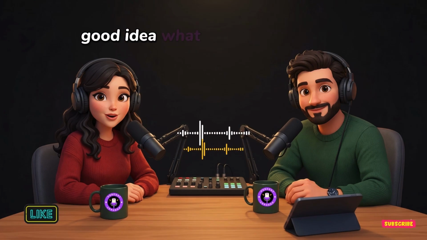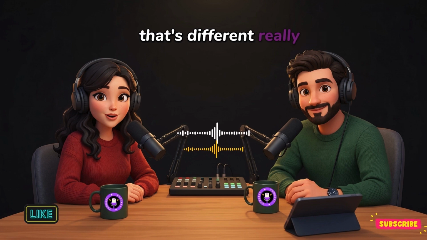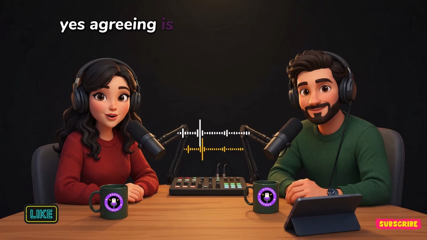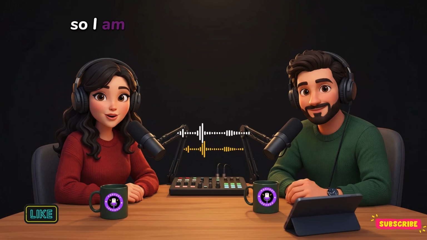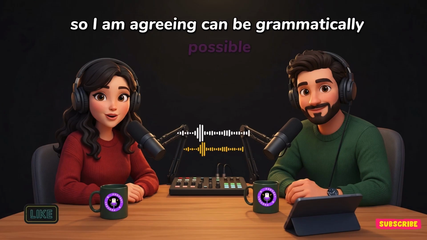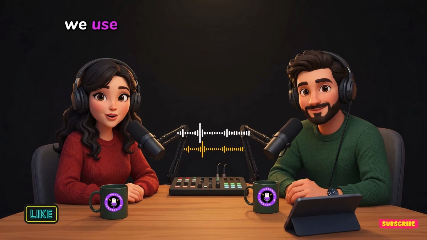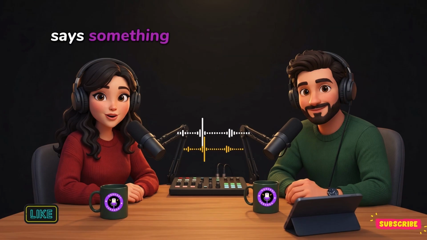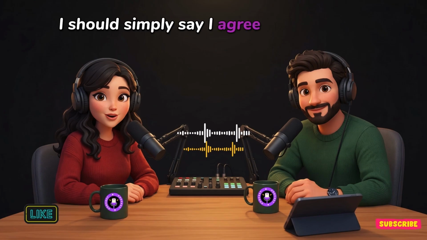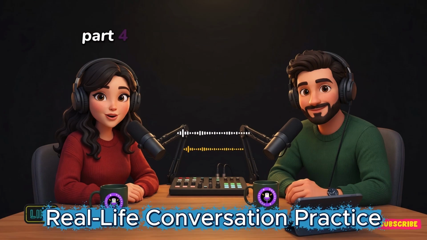Good idea. What about "I am agreeing"? That's different. Really? Yes, "agreeing" is the ing form of the verb "agree," so "I am agreeing" can be grammatically possible. But it is not the normal sentence we use when simply saying we have the same opinion. So if someone says something and I have the same opinion, I should simply say "I agree." Exactly. Perfect.